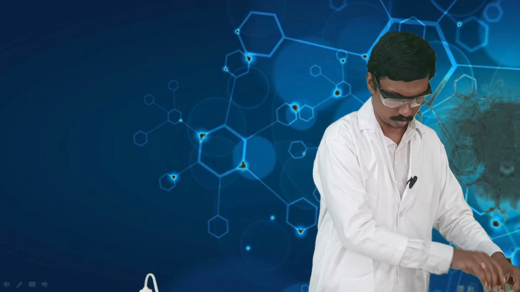You can see that the pinkish color has turned to brownish, which means that it decolorizes and your given compound is an unsaturated compound.